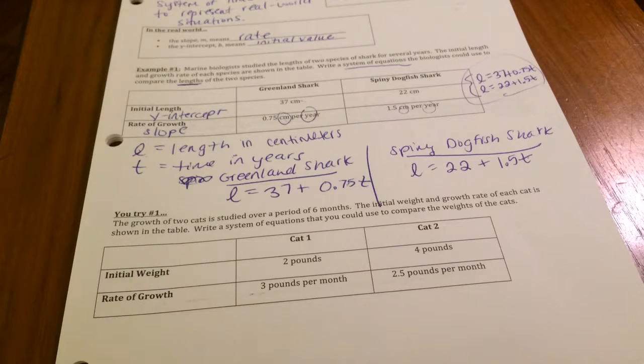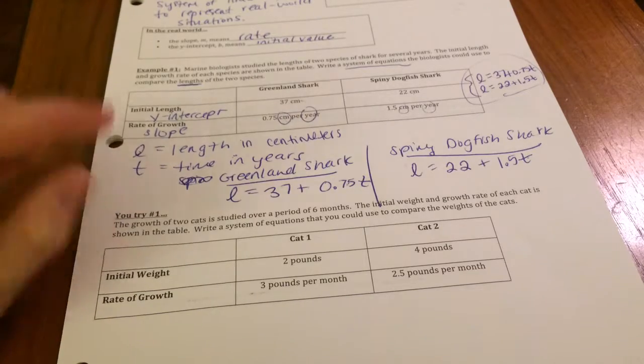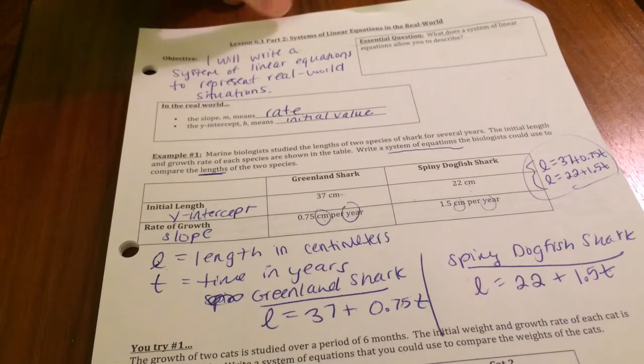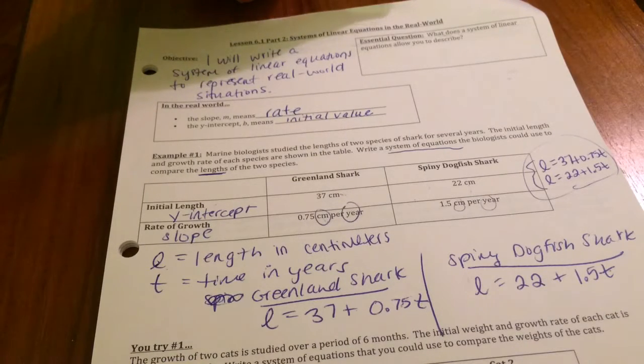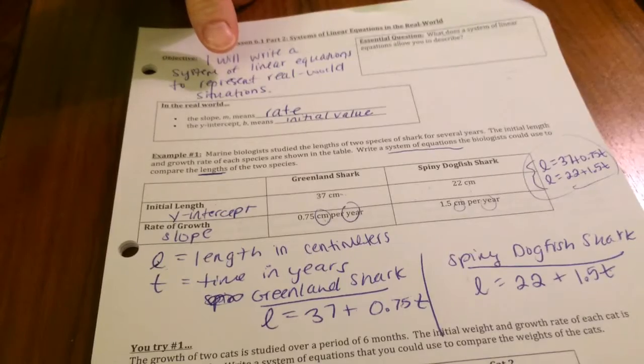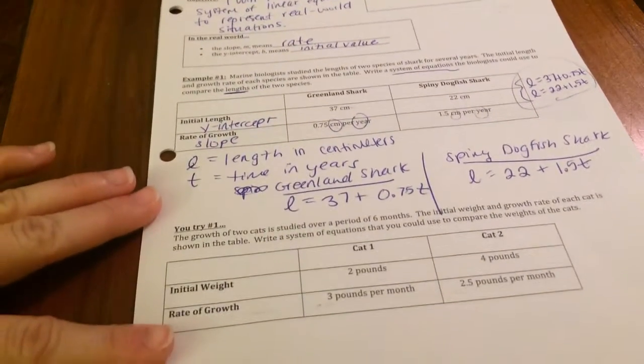This video is to go over the answer and the work for the UTRI number 1 for lesson 6.1, part 2, systems of linear equations in the real world. Remember, our objective is we're going to be able to write systems of linear equations to represent real world situations. Okay, so let's look at the UTRI number 1.